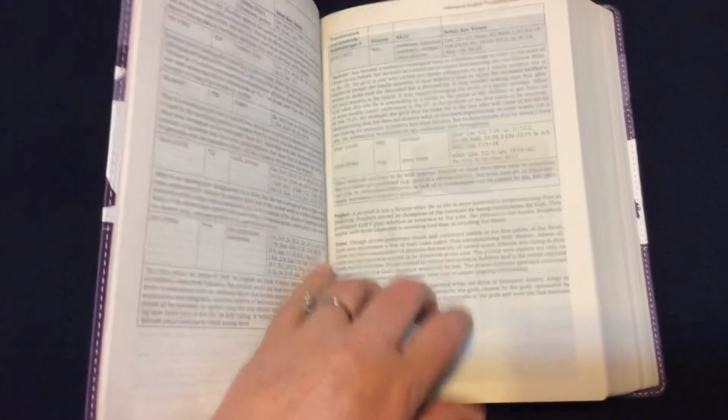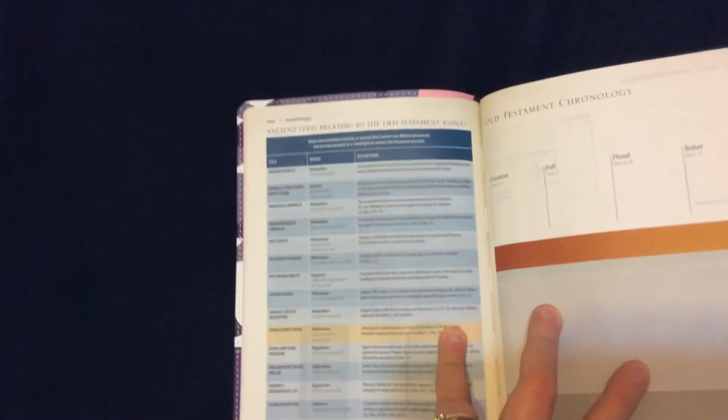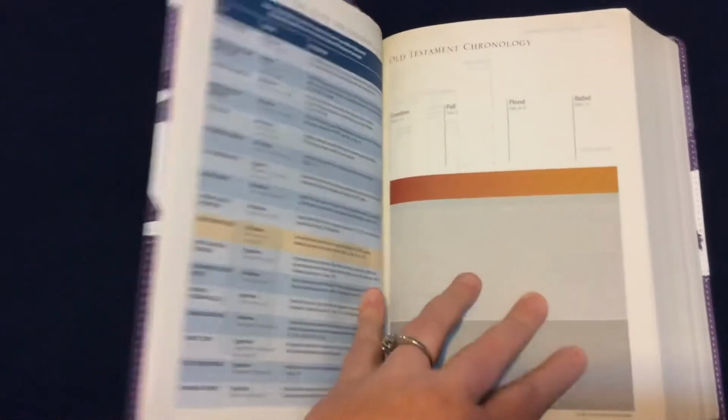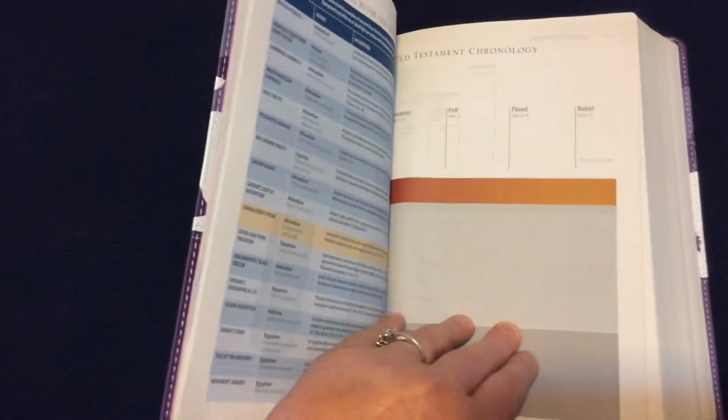Sorry. I think it lays flat after you get further into it because it's not laying flat for me right now. But that's okay. Here you have ancient texts relating to the Old Testament and Old Testament chronology, which is your creation, your fall, your flood, Babel.